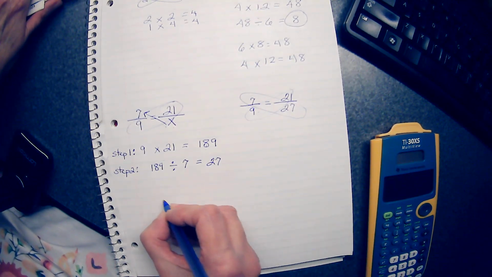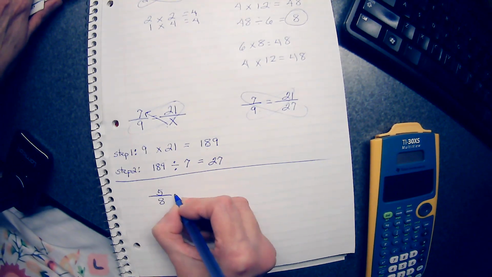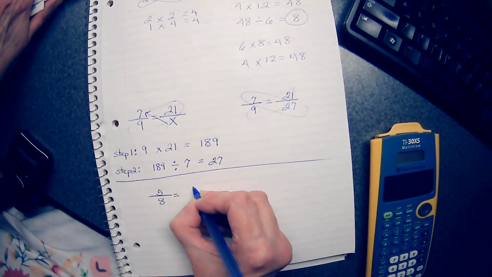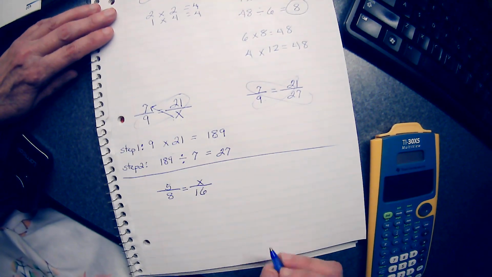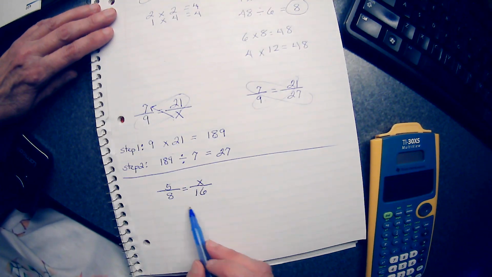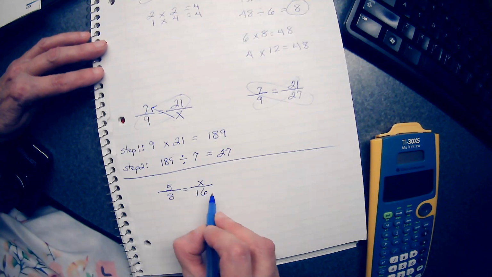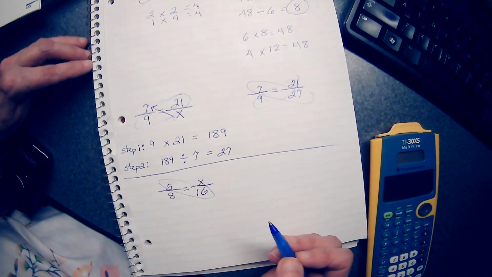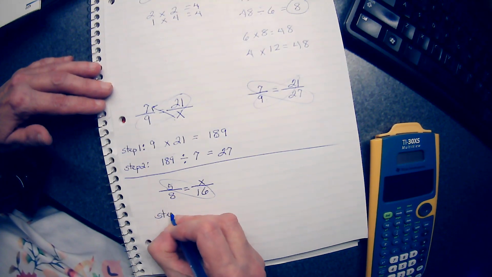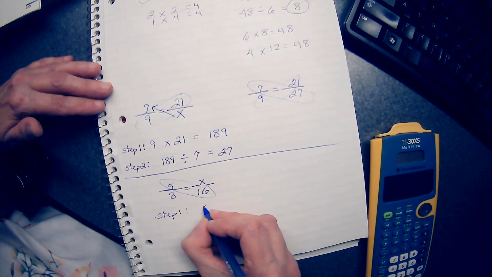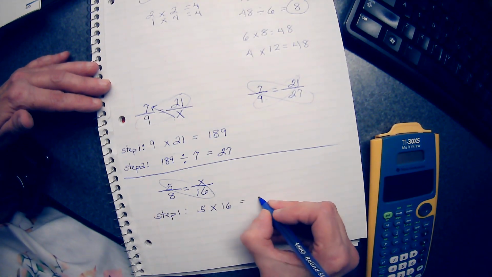Okay, let's say I have 5 out of 8 equals X over 16. Okay, doesn't matter what piece we're looking for. If we know 3 out of the 4, we can find the missing 4th. So let's cross multiply the two numbers we have that are catty-corner to one another. Step 1. 5 times 16. What's that going to be? 80.